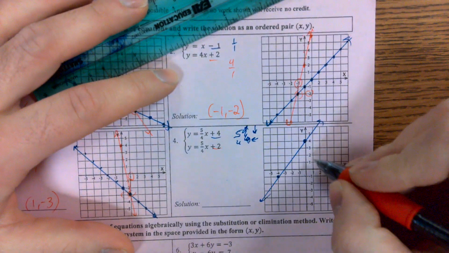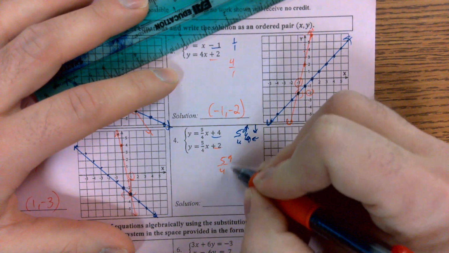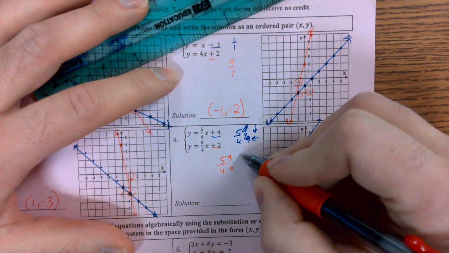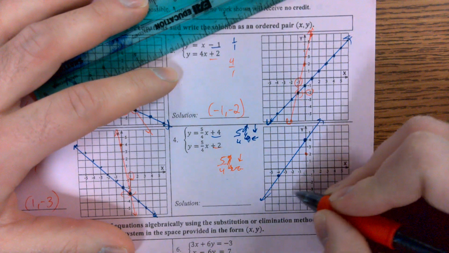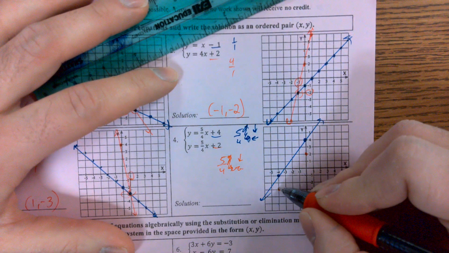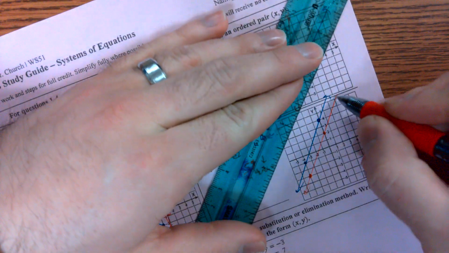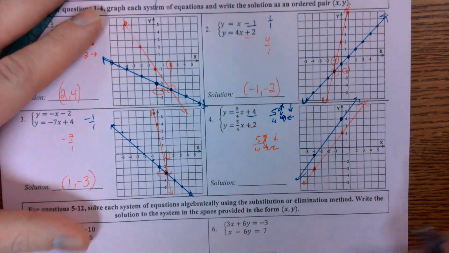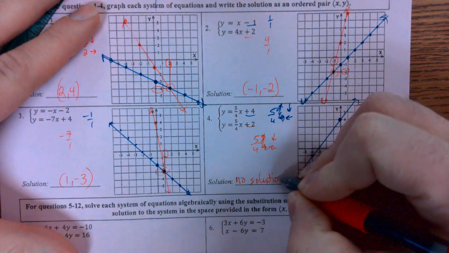And for this next one, I'm going to start at 2. And again, I'm going up 5, right 4. I don't have space, so I'll go down and left. Down 5, left 4. Just like that. Now these two lines are super close together, but they will never ever intersect each other, so my solution is no solution.